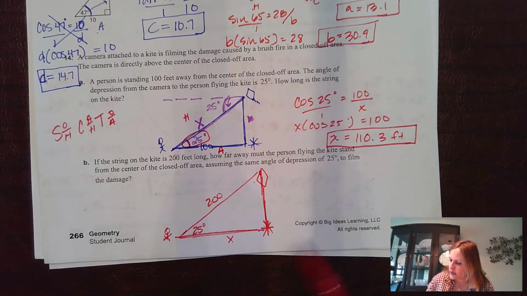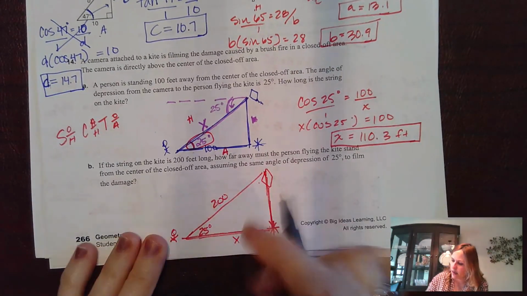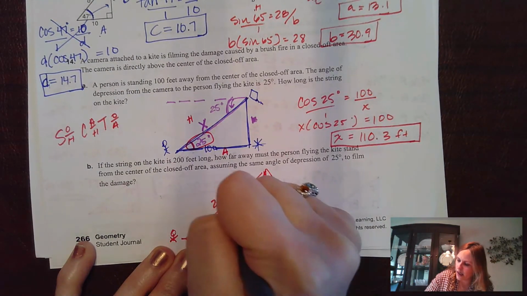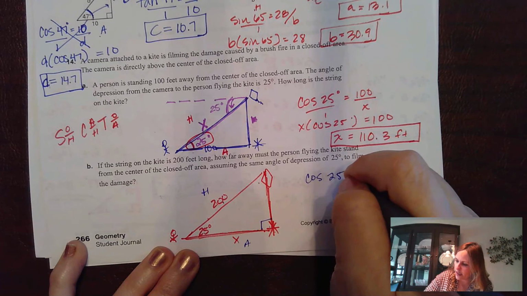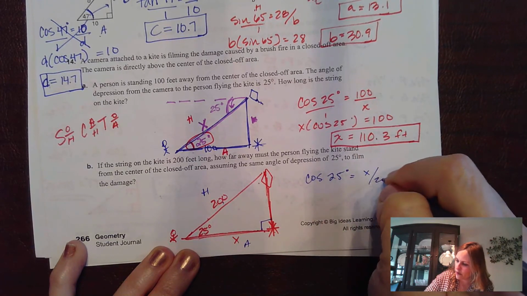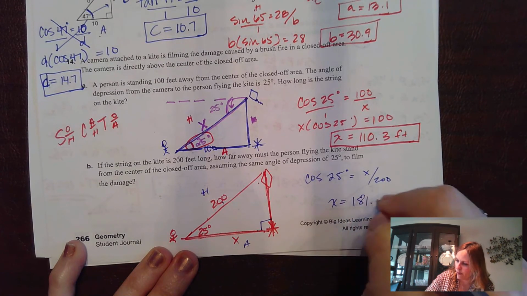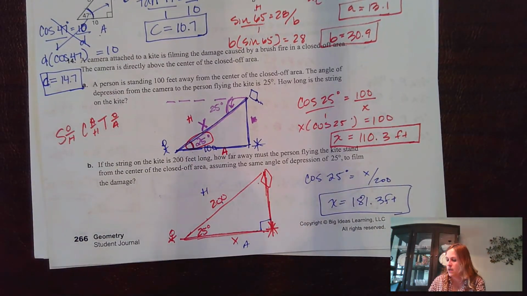So in relationship to this 25, I did this length here is my adjacent side, and this length here would be my hypotenuse. So I did cosine of 25 is adjacent over hypotenuse. And I got 181.3 feet. So that means you're standing 181.3 feet if the cord or the string on the kite is 200 feet long.